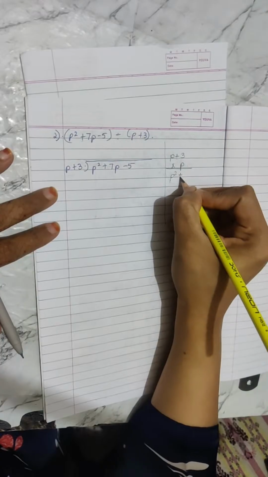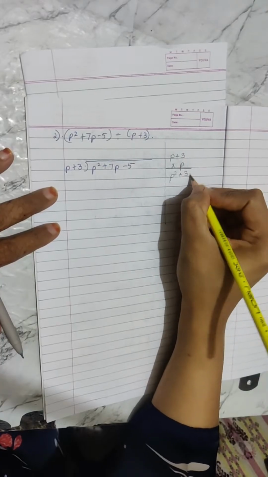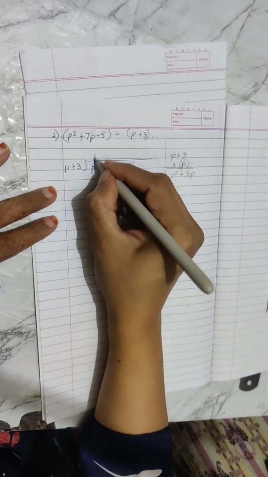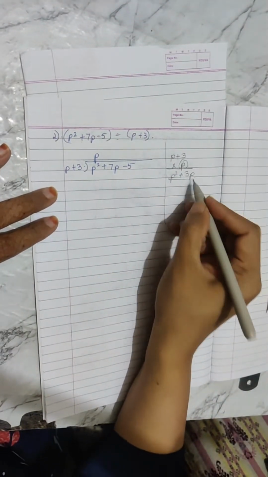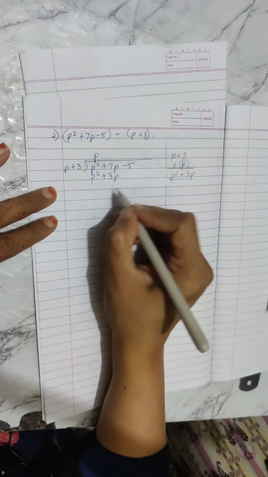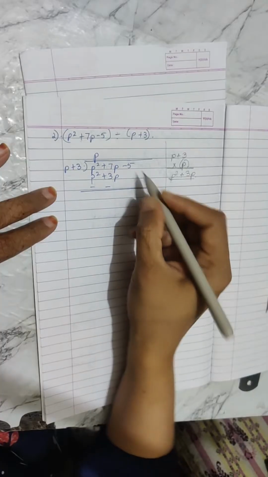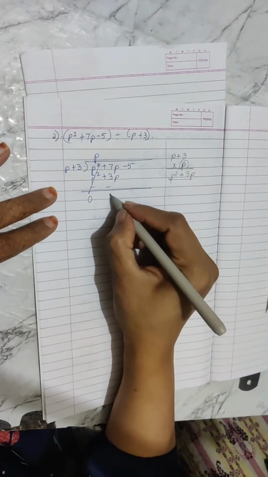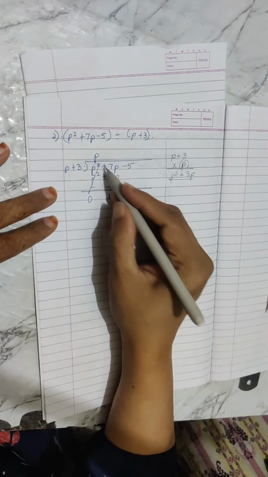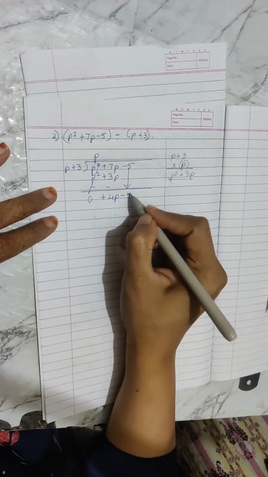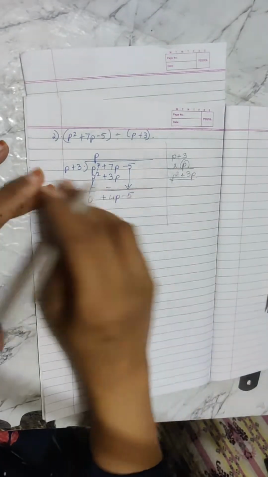Then there is a plus sign. 3 into p is 3p. So I multiplied by p. So I will write here p. And what answer I got? p square plus 3p. Change the signs. My first term gets cancelled. I get a 0. 7 minus 3 is 4p. And big numbers sign, so that is a plus sign, and the next term comes down, that is minus 5.